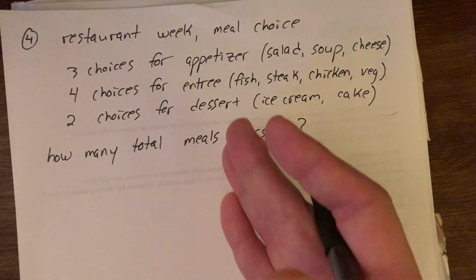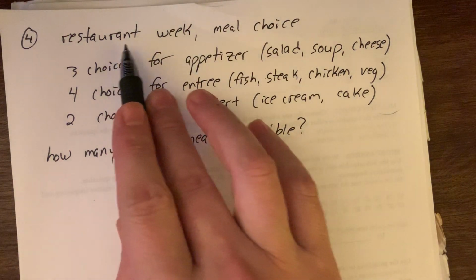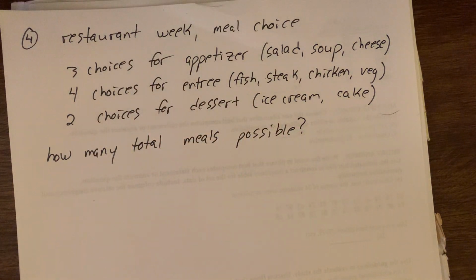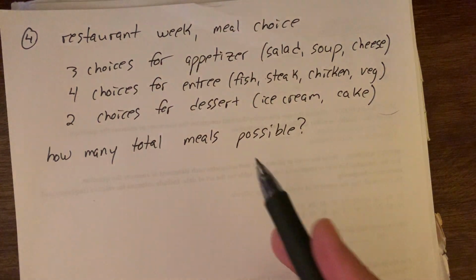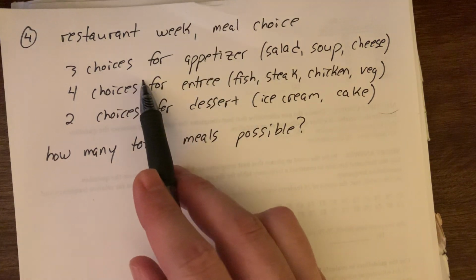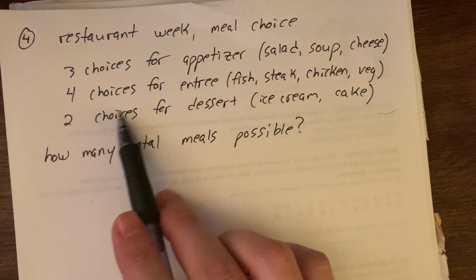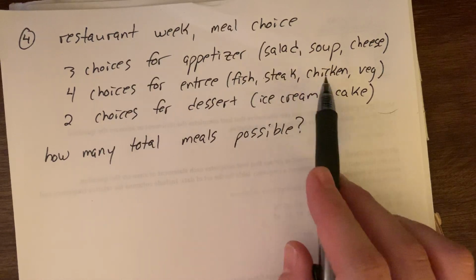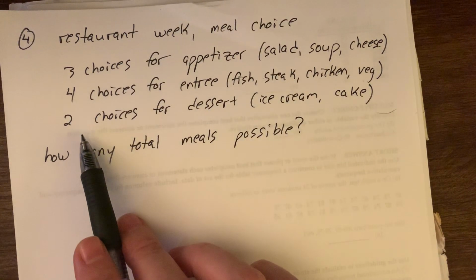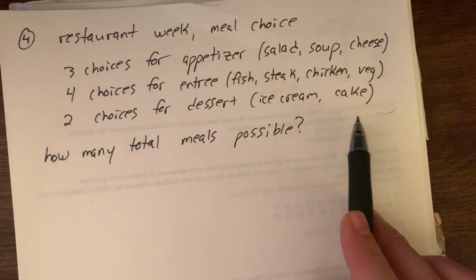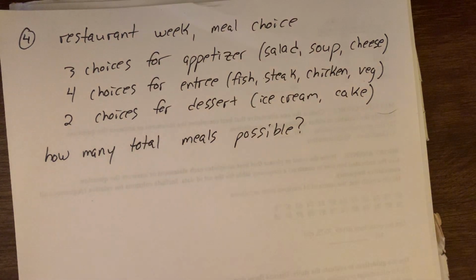So I've written a little problem up here. We're thinking about Restaurant Week and how different restaurants offer different specials to try and entice you to come in and try their restaurant. So I made up one little example where a restaurant offers us 3 choices for appetizer, the choices being salad, soup, or cheese, 4 choices for entree, fish, steak, chicken, or vegetarian, and 2 choices for dessert, we'll have ice cream and cake. How many total different meals are possible?